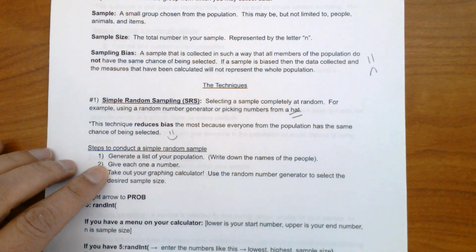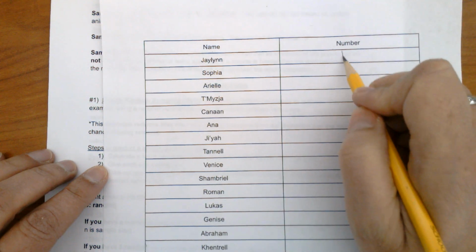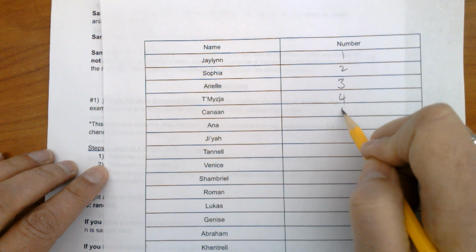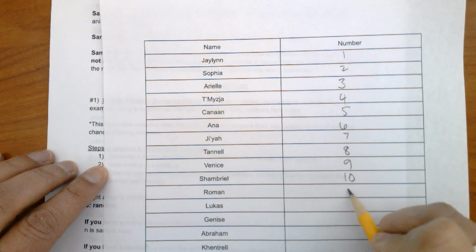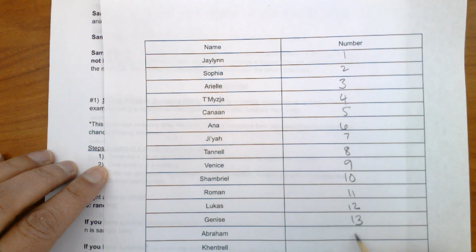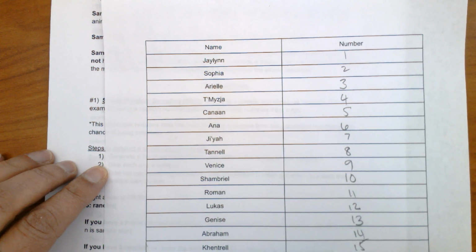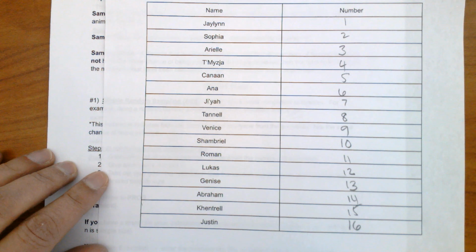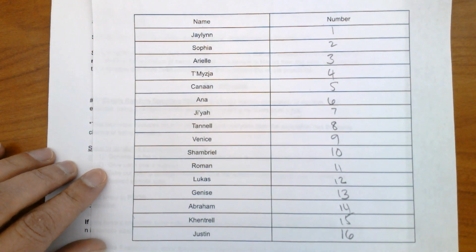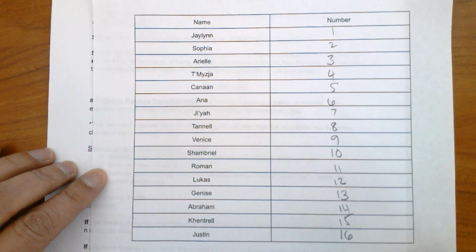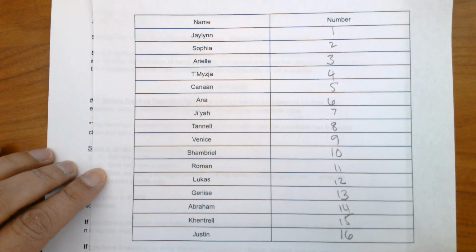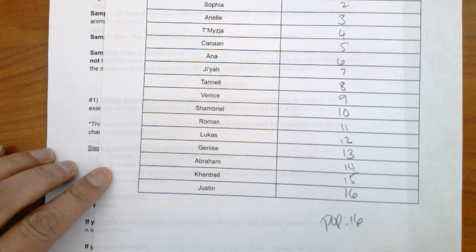Now I'm going to give each one a number. 1, 2, 3, 4, 5. And as you can see, there's 16 people here. And I did 16 because that's what fit in the camera, so I stopped there. So my population is 16. So what I want to do, I just wrote down population 16.